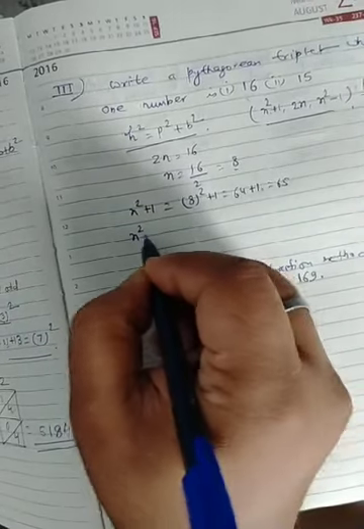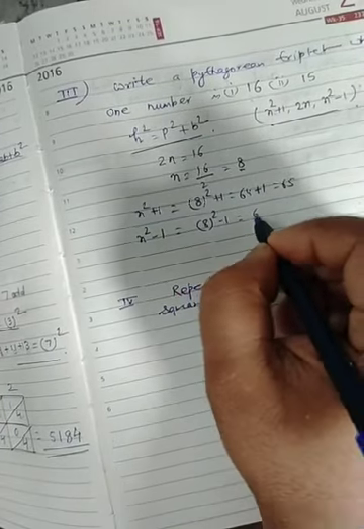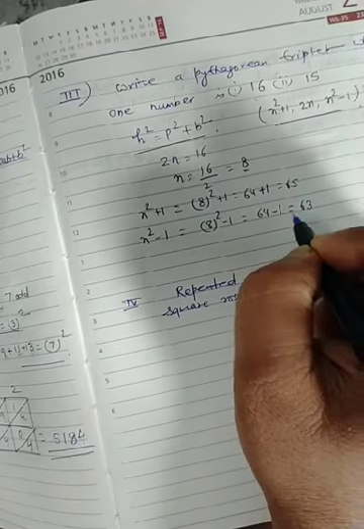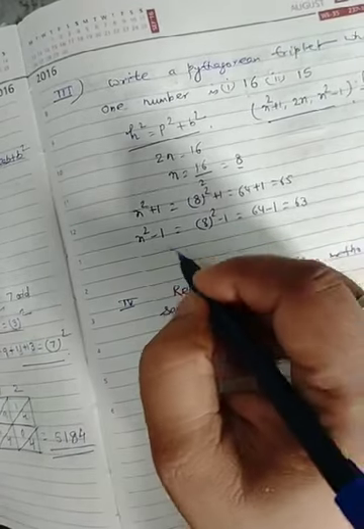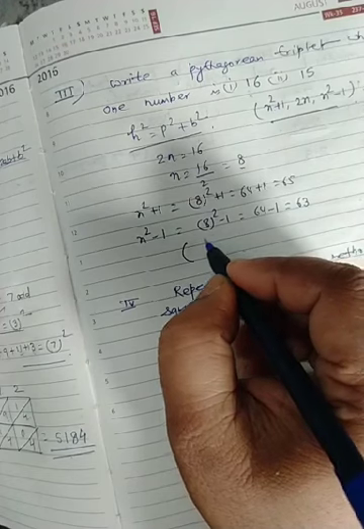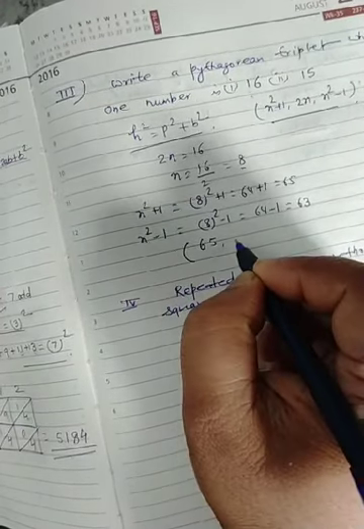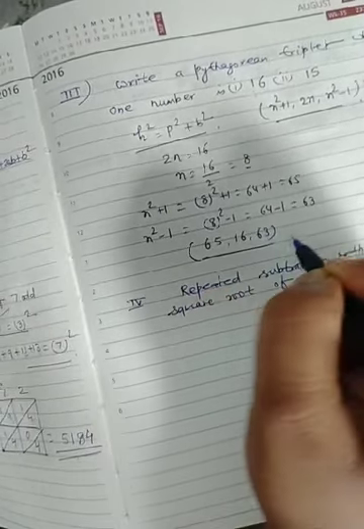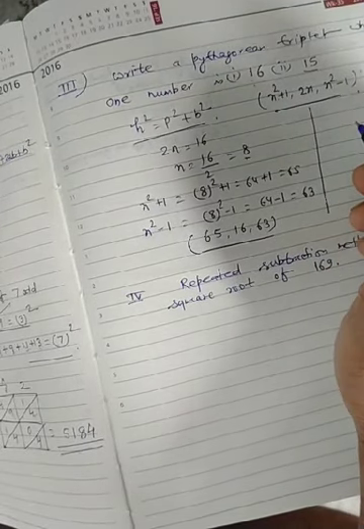Another one is n square minus 1, that means 8 square minus 1, which is 64 minus 1, that means 63. So the Pythagorean triplet for 16 is 65, 16 and 63.